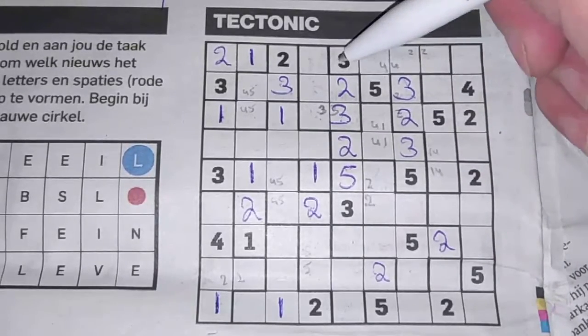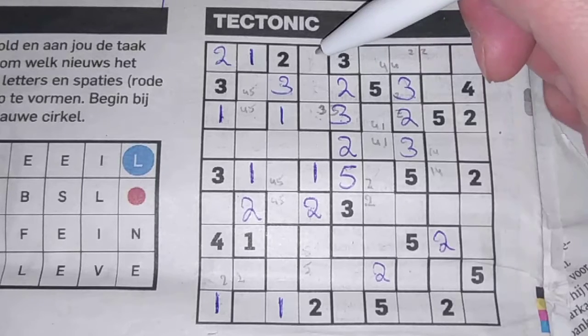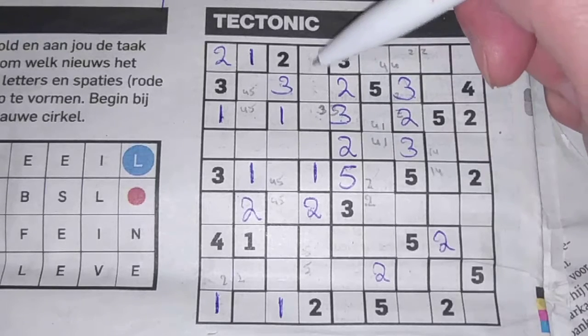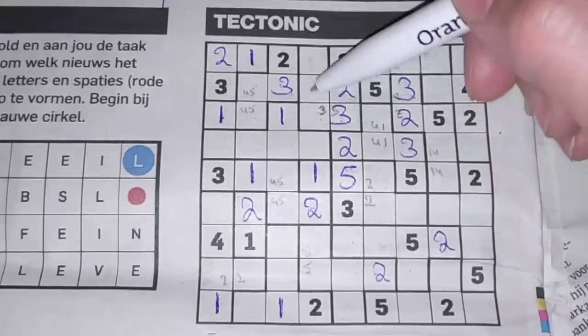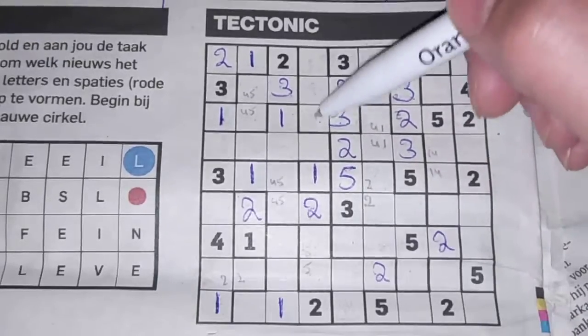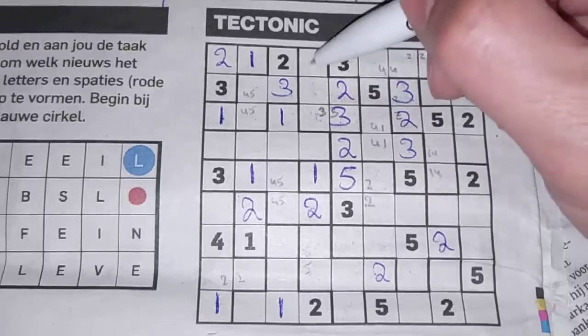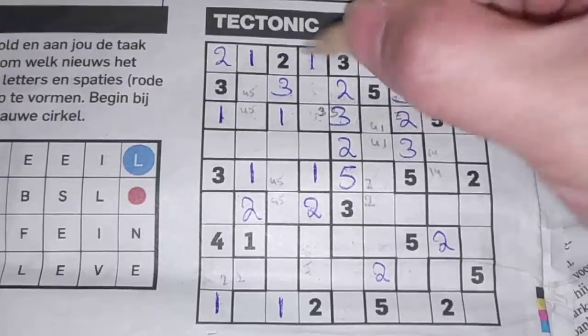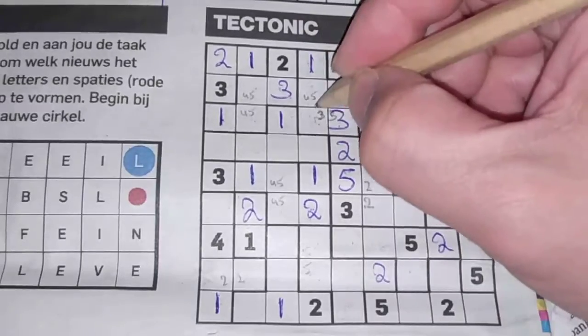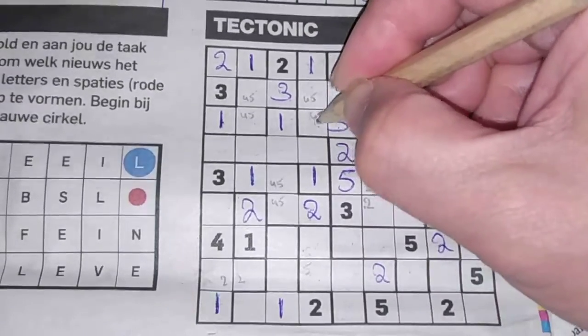4, 5. So we have the 1, the 4, and the 5. I cannot fill the 1 in those 2 boxes because we have a 1 here. Only place for the 1 should be here. So here we have the 4, 5, the 4, 5.